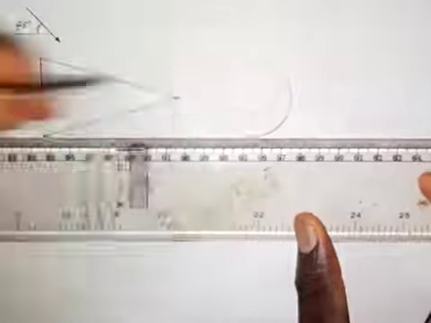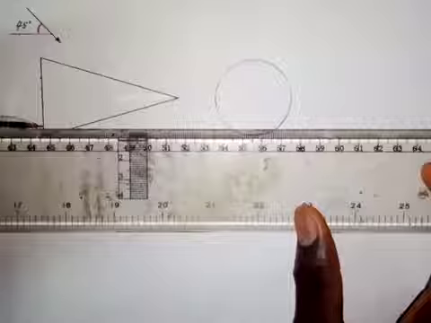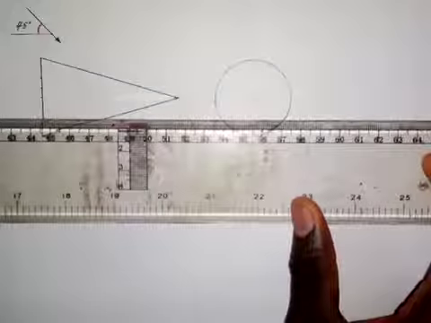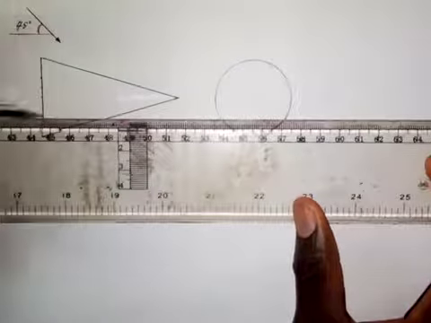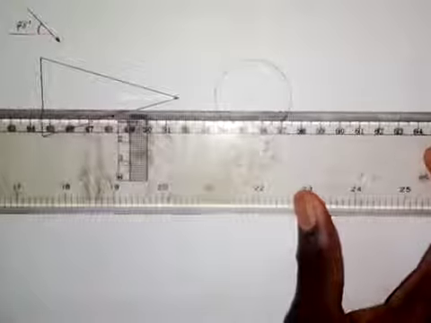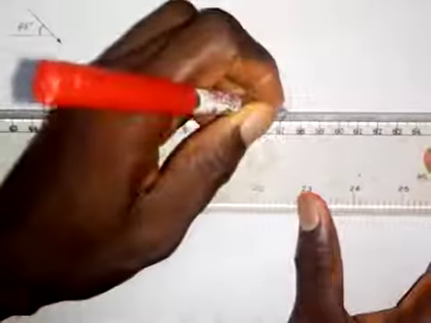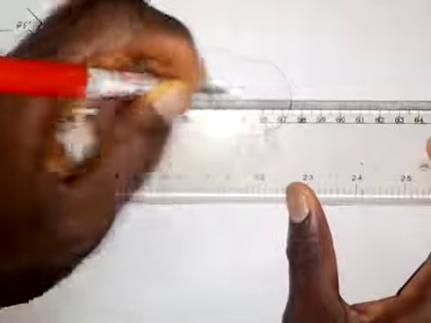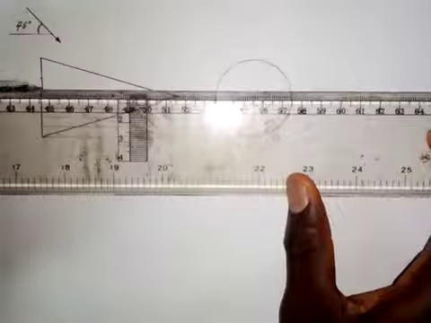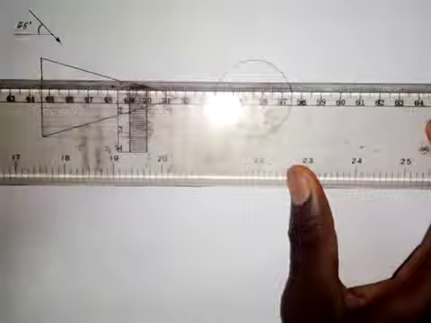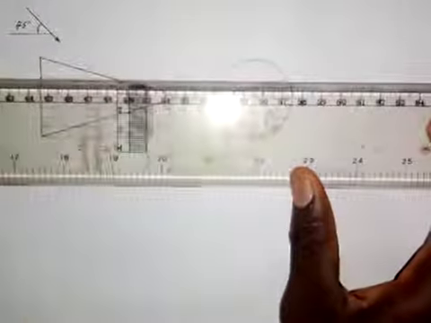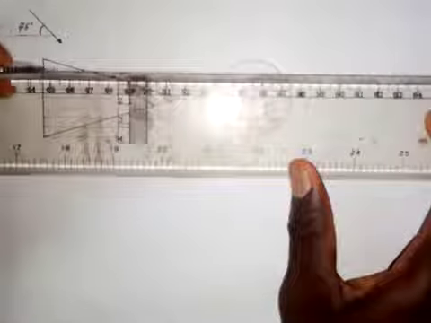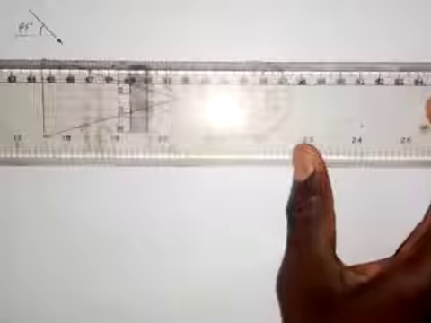So I draw a horizontal line like this. Then from this point I will draw a horizontal line, and also from here, and from this point, and from each of the remaining points.